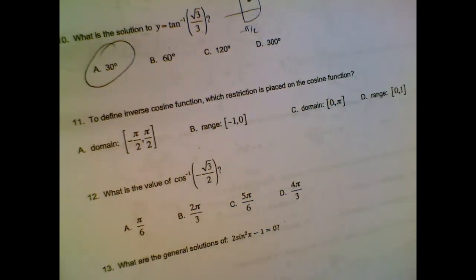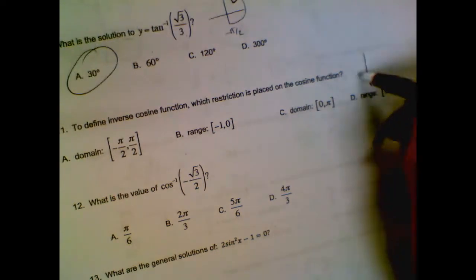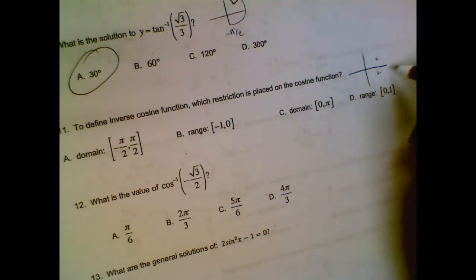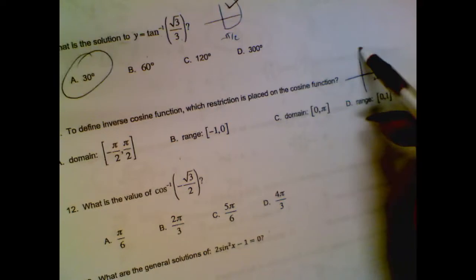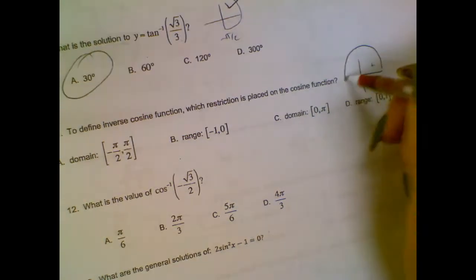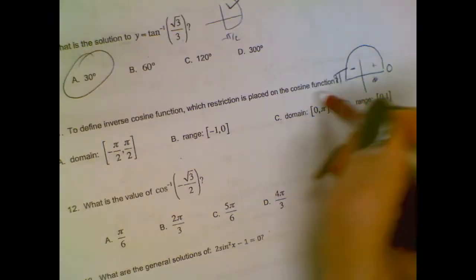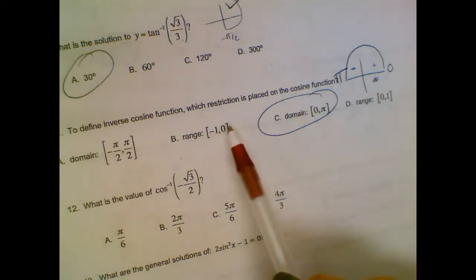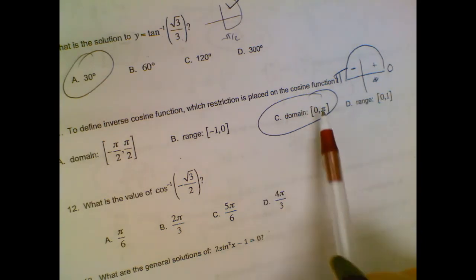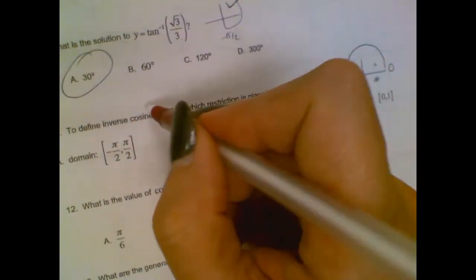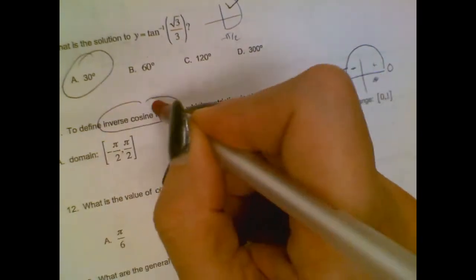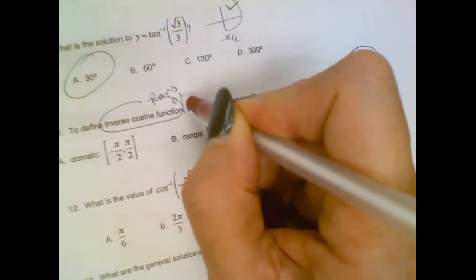To define the inverse cosine function, which restriction is placed on the cosine? Now, cosine's different. Because cosine is positive here and here, we don't go negative 90 to 90. We go 0 to pi. So the negative value is going to be over here. So in cosine, it's 0 to pi. Actually, the cosine domain is 0 to pi. The inverse cosine function's range is 0 to pi.